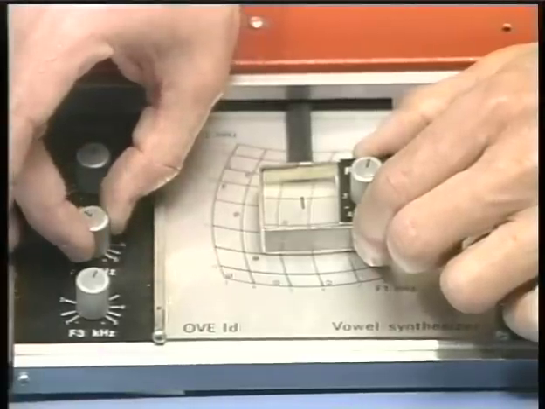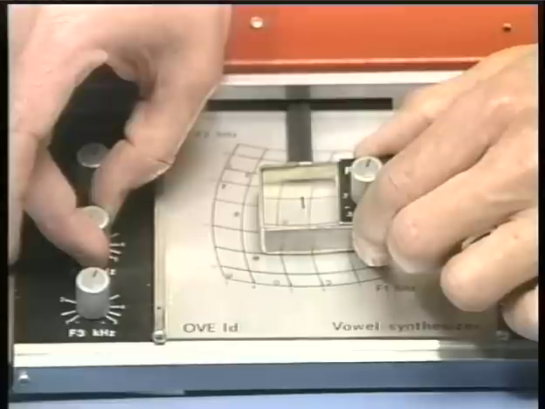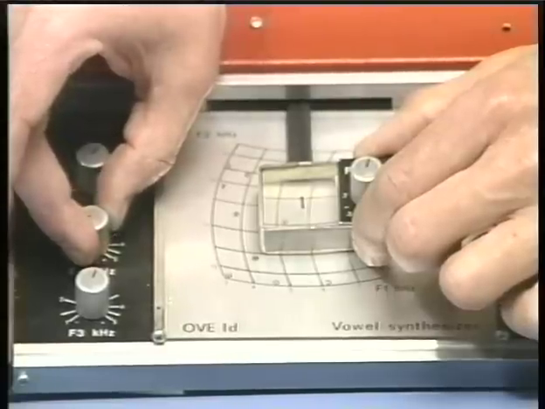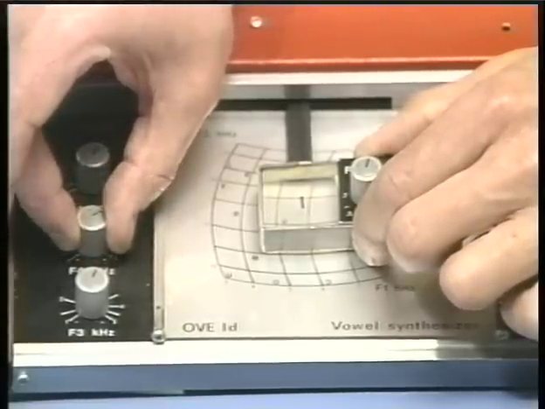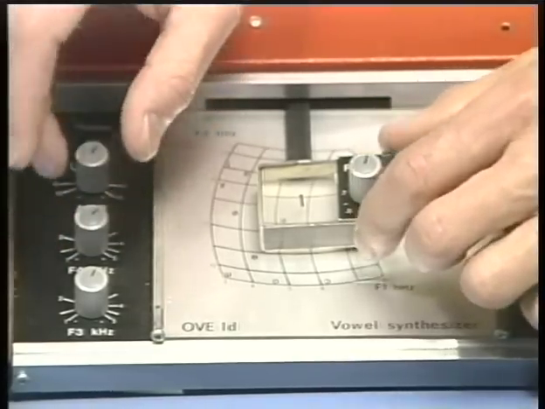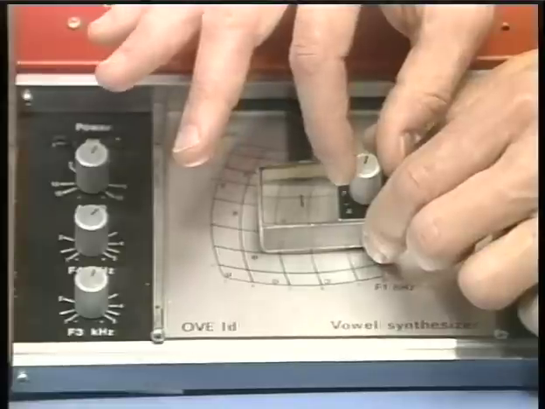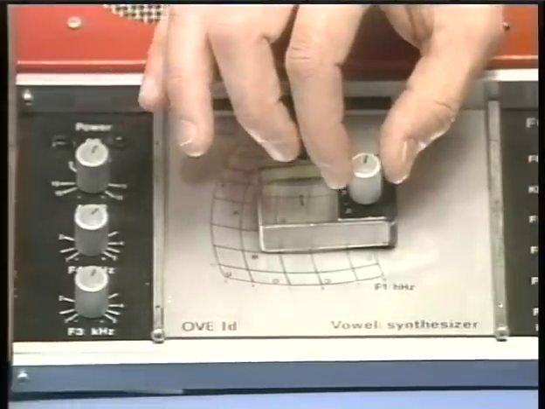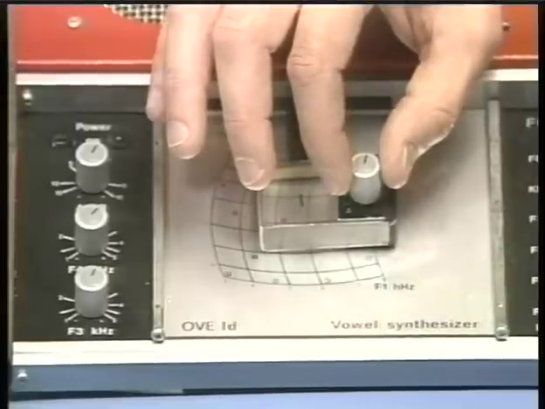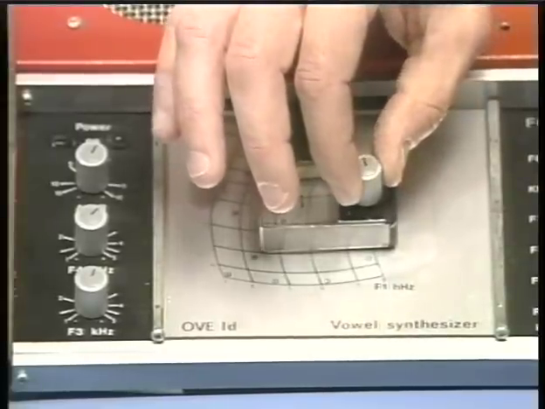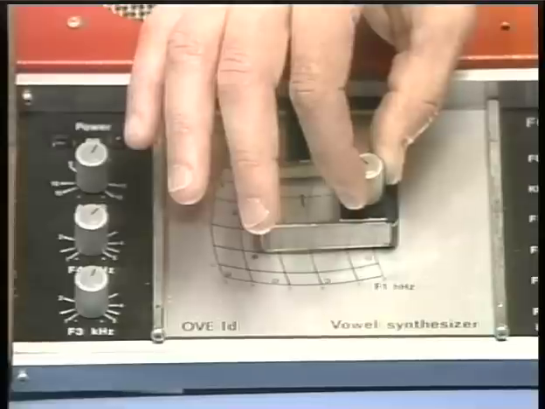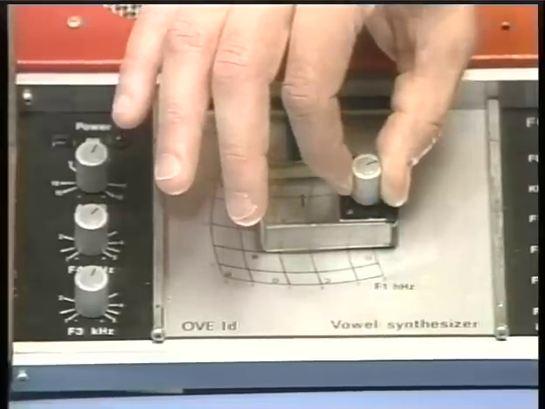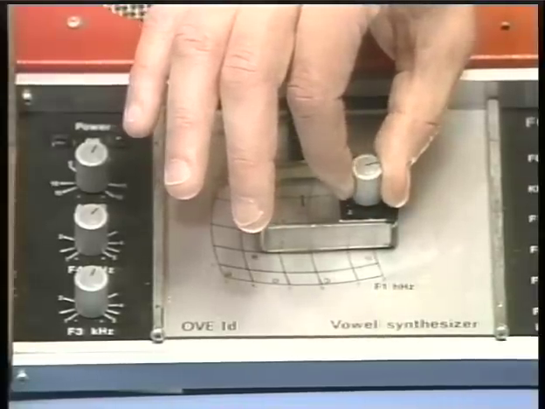So I'm lowering the center frequency and then bringing the center frequency back up. And then, as I indicated, I can also control the fundamental frequency of the excitation by turning this knob, lowering the fundamental frequency, and then increasing the fundamental frequency.